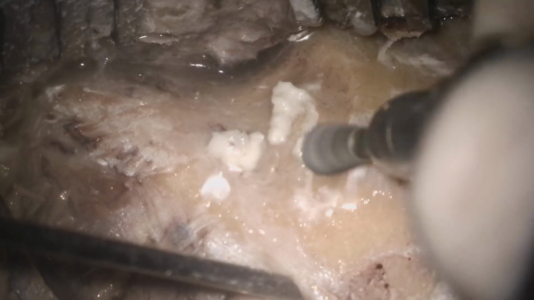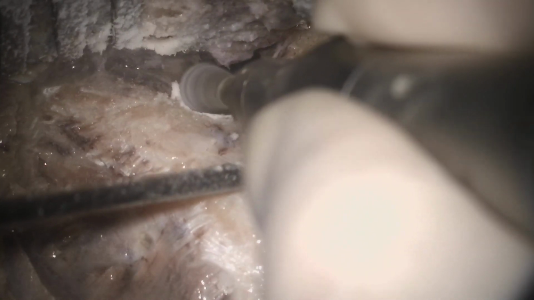Okay, so let's start. First we will demarcate the line of drilling. This is the superior part, the tegmen area. This is the linea temporalis. So the first cut will be along the linea temporalis. Next, the second cut will be the posterior canal wall, just posterior to the spine of Henle.